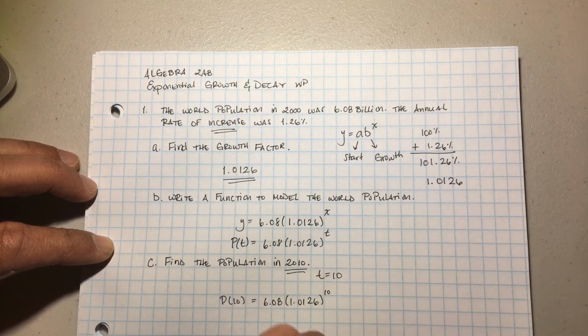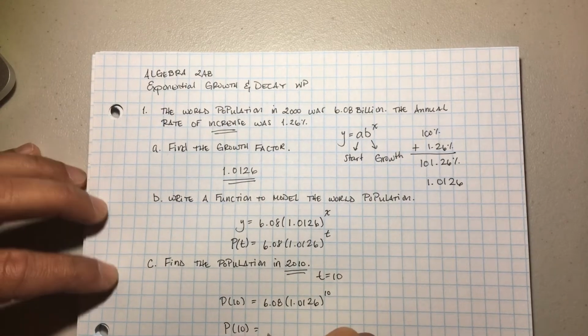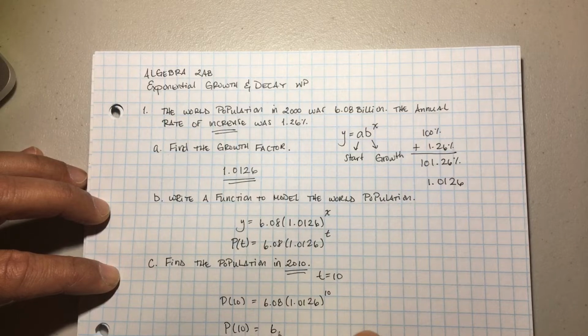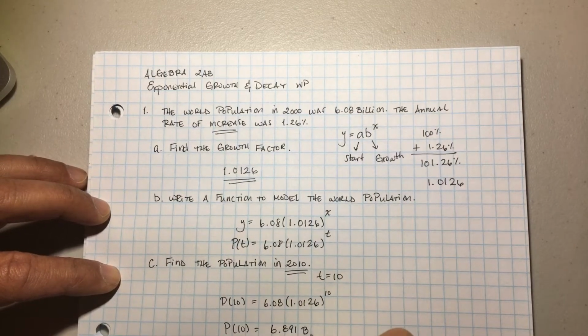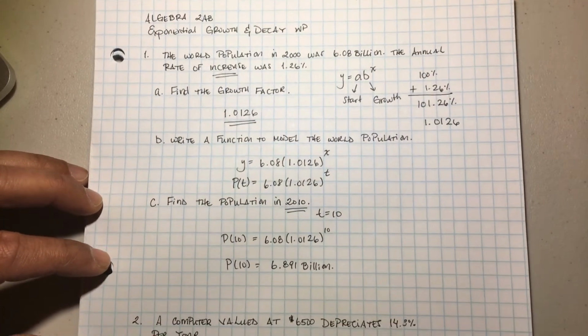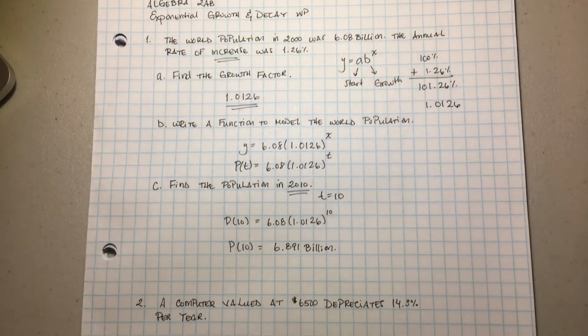6.08 times 1.0126 to the power of 10. You're going to have to plug it into the calculator, but you should get approximately 6.891 billion people. All right, guys? And that's how you do that one. And that's how you would get that one. Let's go ahead and do one more.